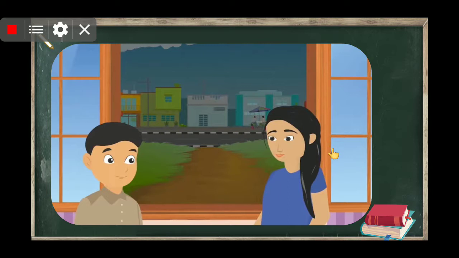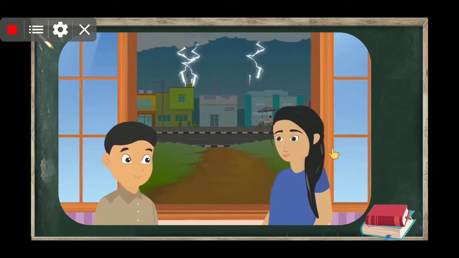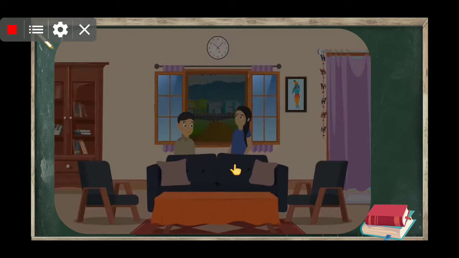So students, I will take you to a small story. Here, as you can see, Ramesh and Sunana are talking to each other and looking at the weather, and suddenly a thunderstorm strikes. There is thunder and lightning, the weather is very cloudy, it is about to rain, and suddenly the current goes off.